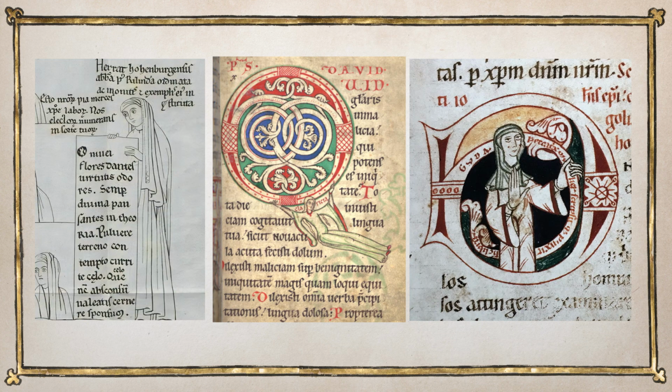All these drawings of nuns look the same. They all have the same type of clothing, and the face doesn't really show any details of the actual face. But we know who's who because of the names.